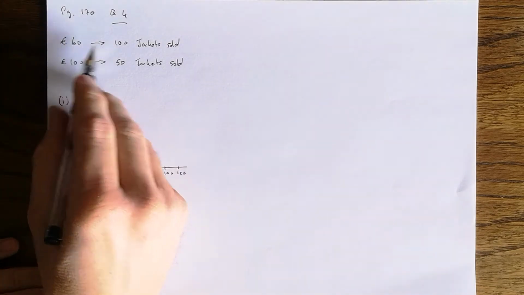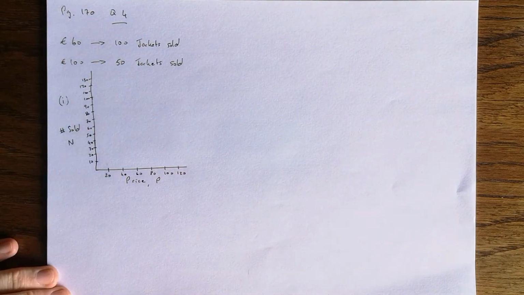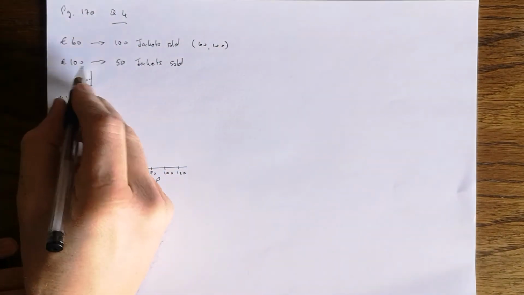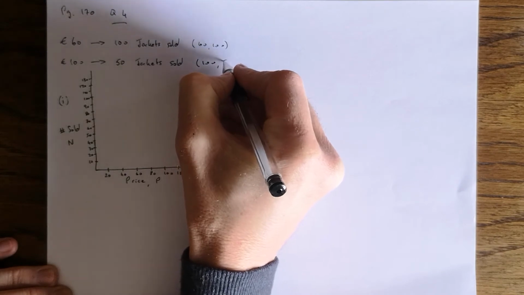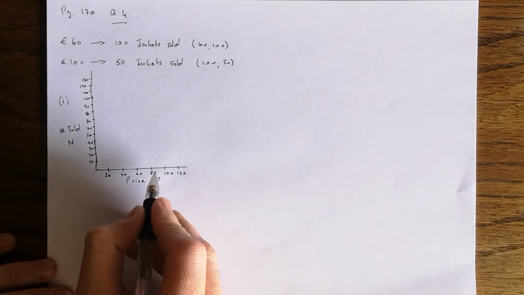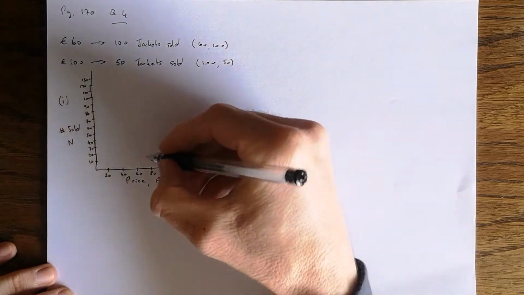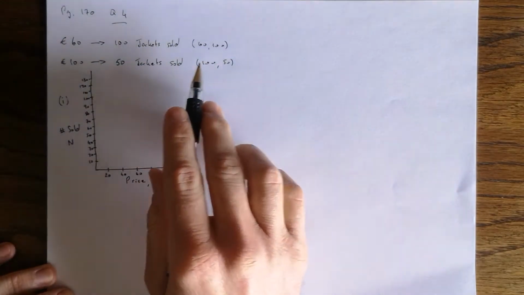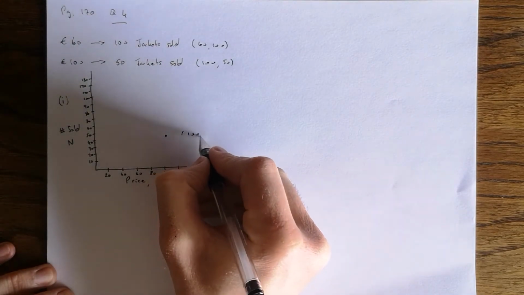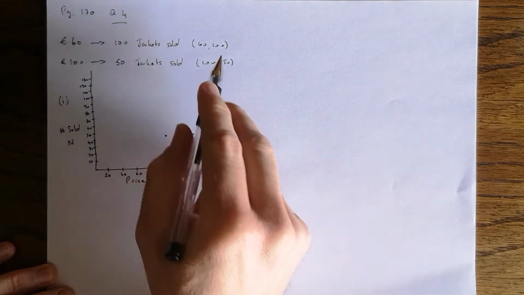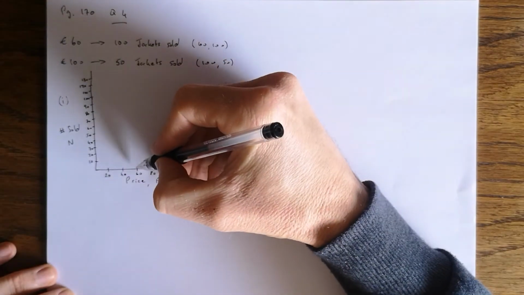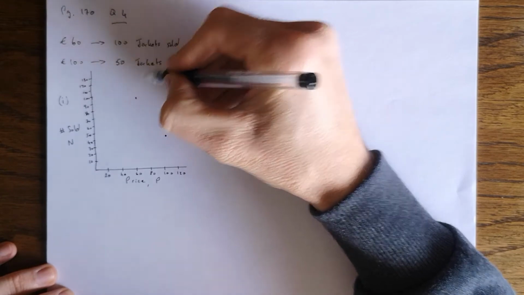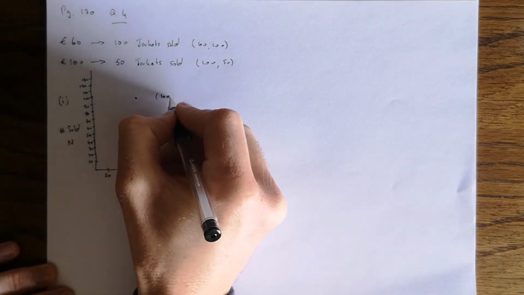Because of these two numbers, €60 and 100 jackets, the point (60, 100) is on the graph, and (100, 50) is on the graph. So I just mark those points. I go out to 100 on the price, and I go up to 50, which is about there. That's the point (100, 50). Then I go out to 60 and up to 100, which is around about there. So that's the point (60, 100).